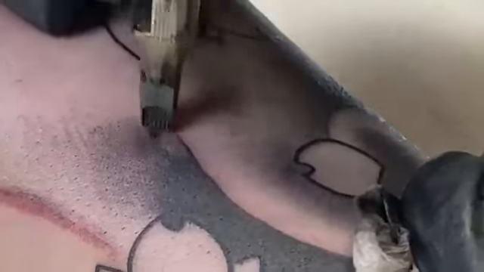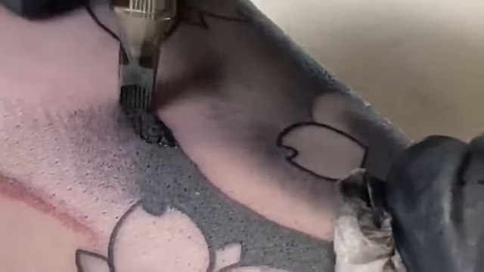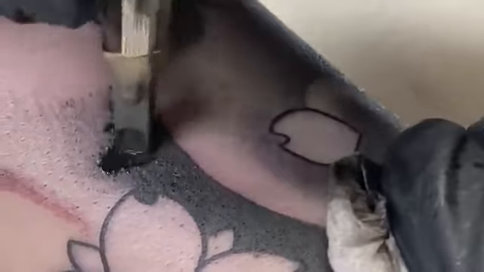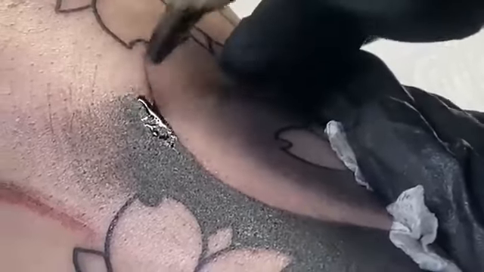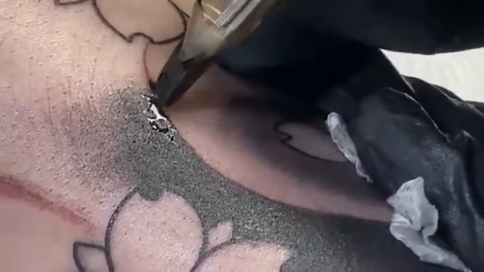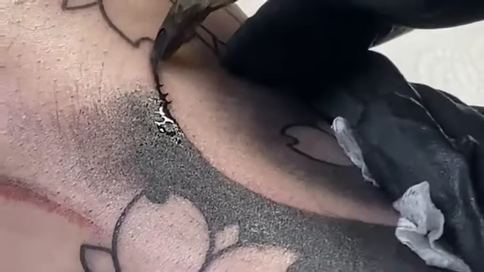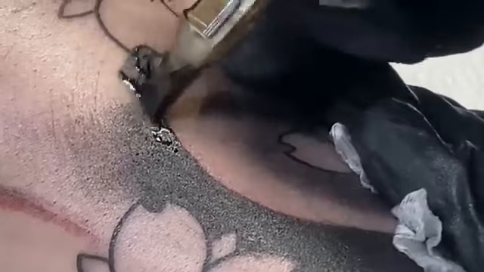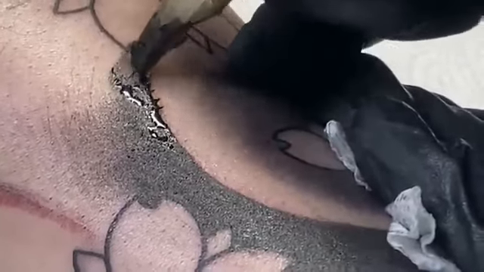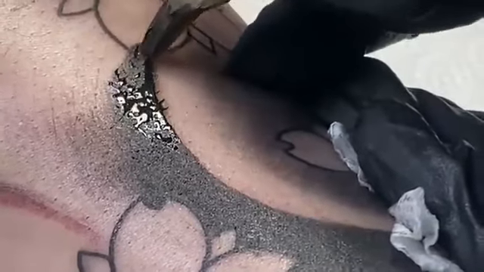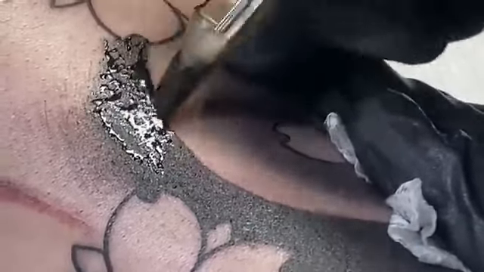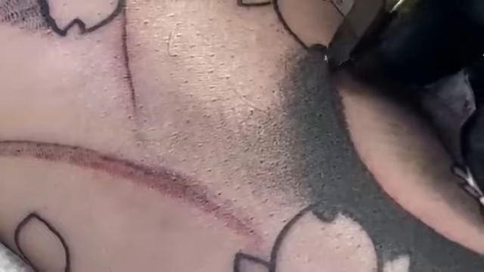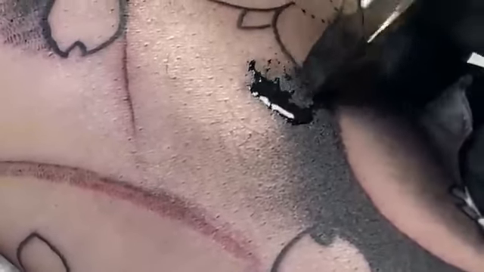Maybe a tip you can take out of this video is that if you want to achieve a smooth and even tone, you should use relatively big magnums like 13, 15, 17, even 23. And if you want to have a lot of small details and textures, you can go with a smaller group of needles like 7 mag, 9 mag, or also some round shaders and build the complete tattoo step by step with them. In the end, there's not much more to say here, just try to enjoy the process.